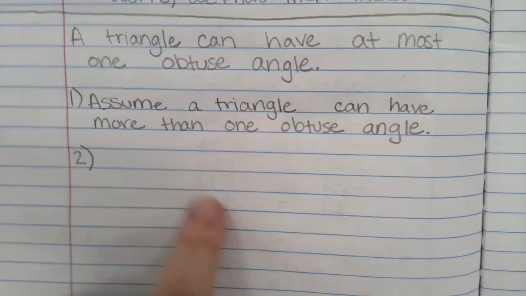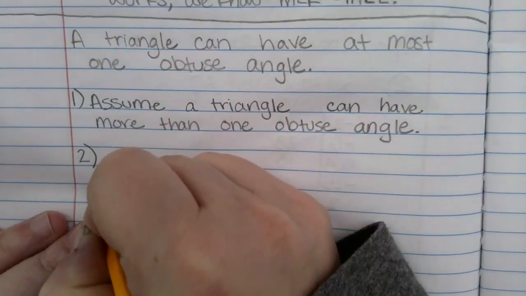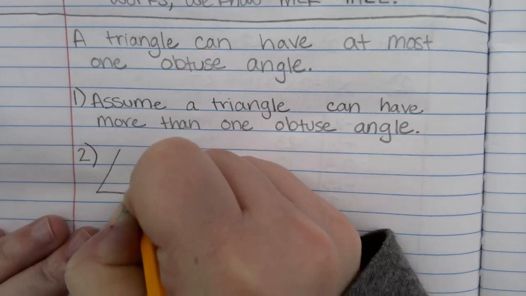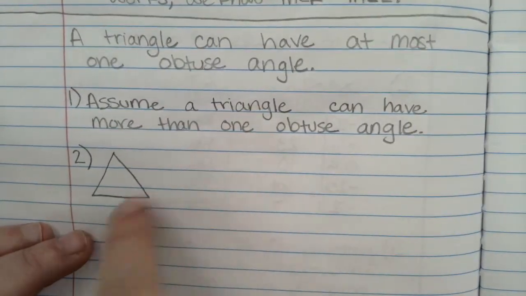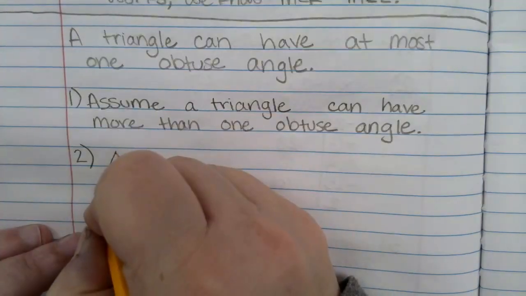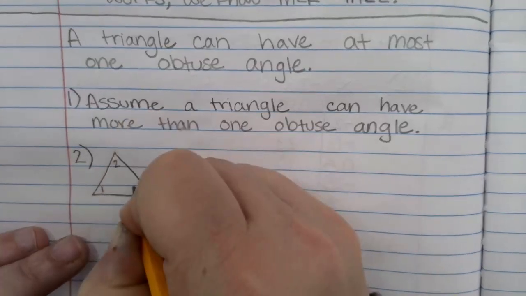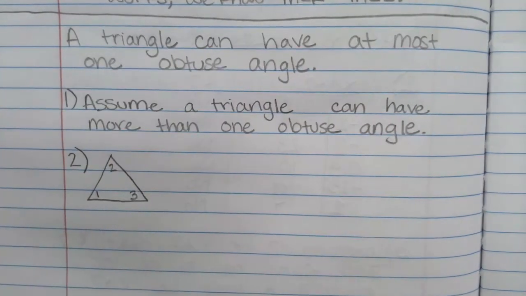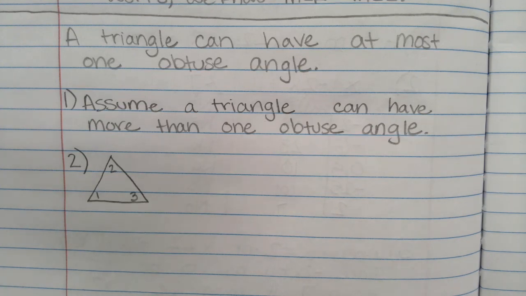So let's draw a triangle. Just any triangle. Doesn't have to be accurate. We're just going to use it as reference, so that when we're thinking about our math, we can piece together where it is. So let's just label our angles 1, 2, and 3. So we need to have more than one obtuse angle. So which one of those angles do you want to be obtuse? I know they don't look obtuse, but that's okay.